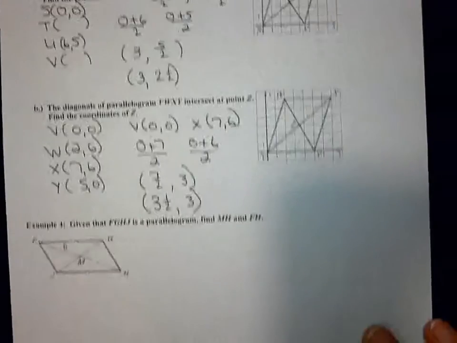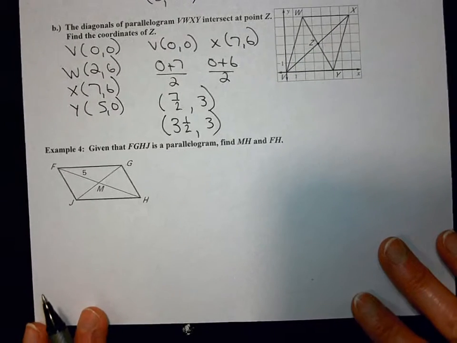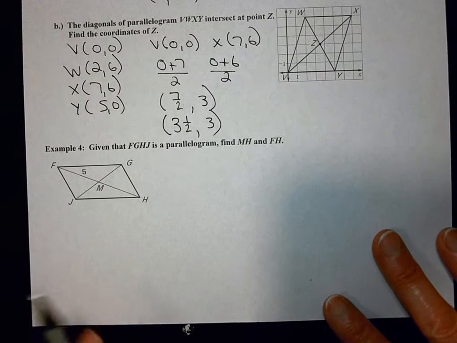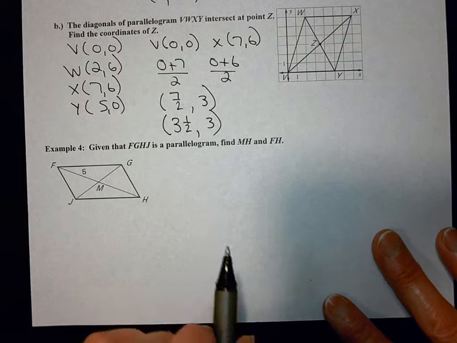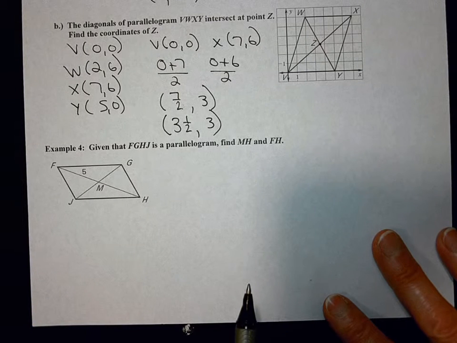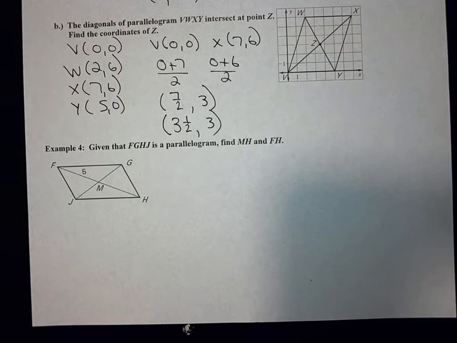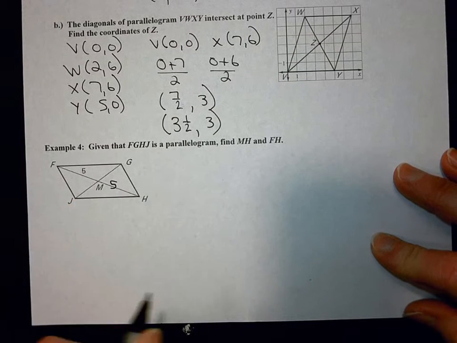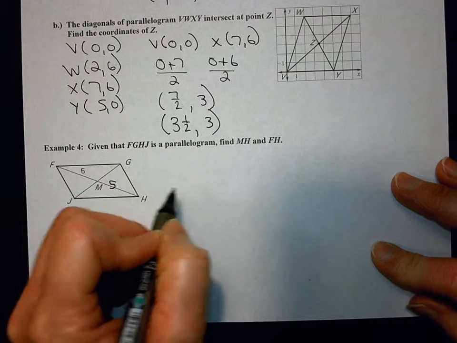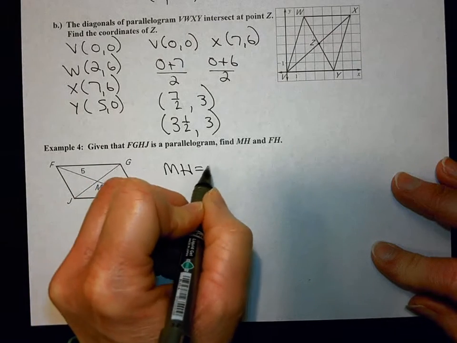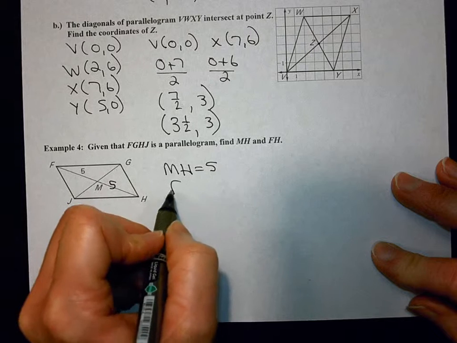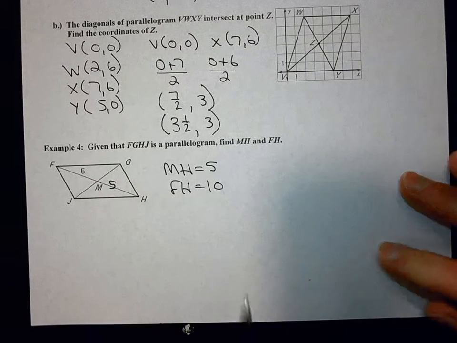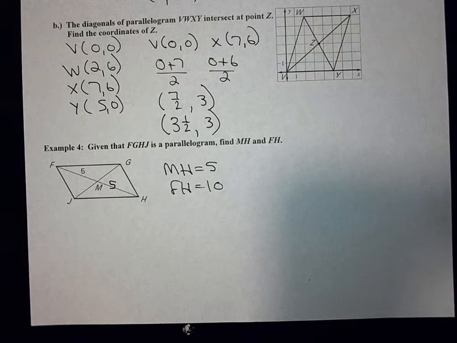Okay, last example really should have been further up, but I guess we'll just finish it now. It's at the end of the page. It says, given that FGHJ is a parallelogram, find the other pieces. So please do not forget you had a theorem that said diagonals bisect, which means if this is a 5, that's a 5. So MH is going to be 5, and then FH is just going to be 5 plus 5. Okay, that should take care of 8.2.